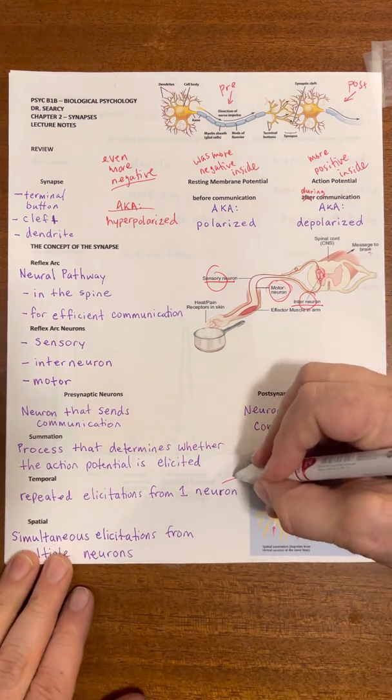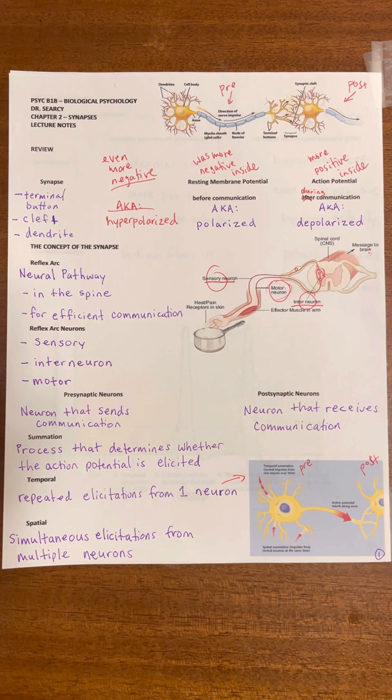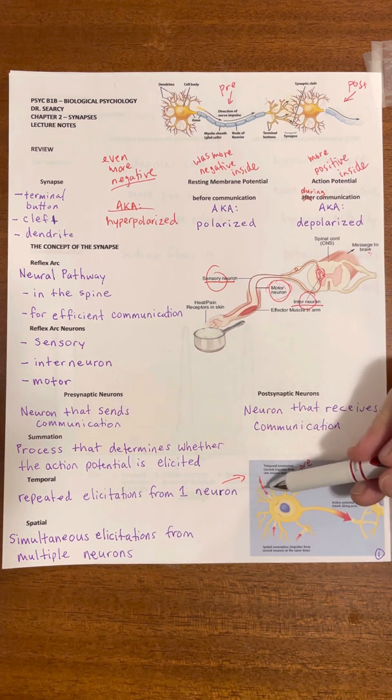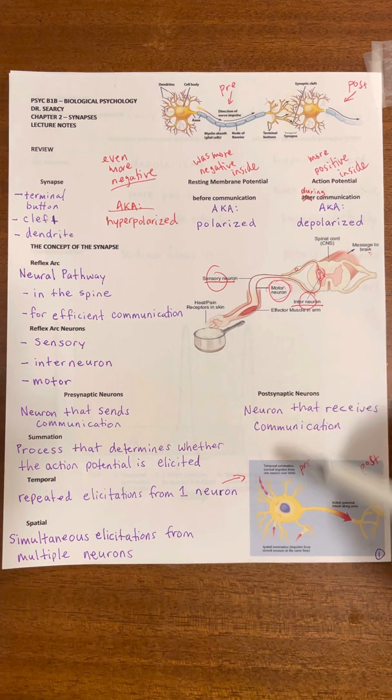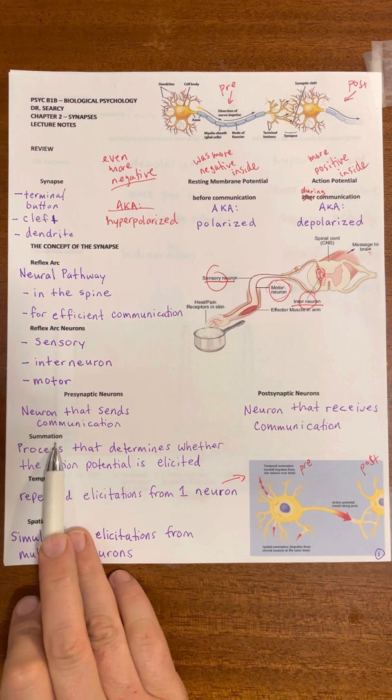The temporal summation here, where we see one receptor of a dendrite, right? So we got these dendrites right here. One receptor is being repeatedly stimulated. That's this temporal summation.